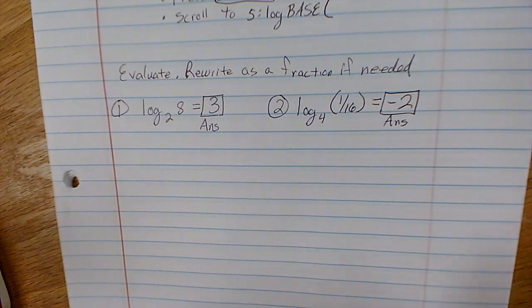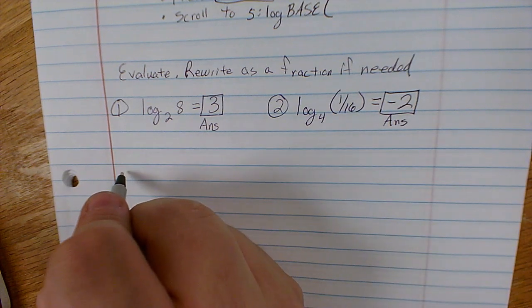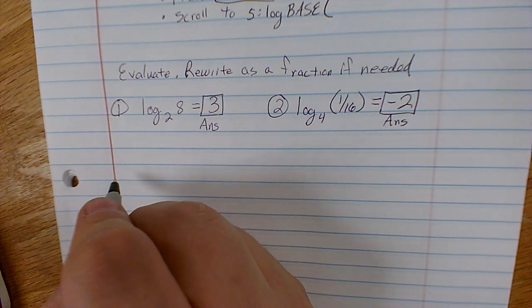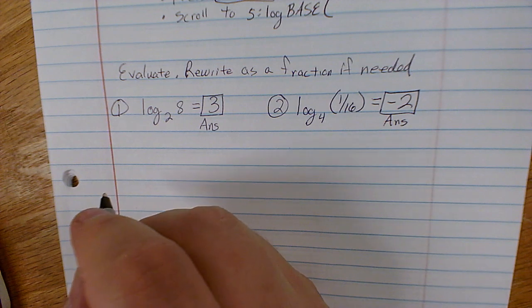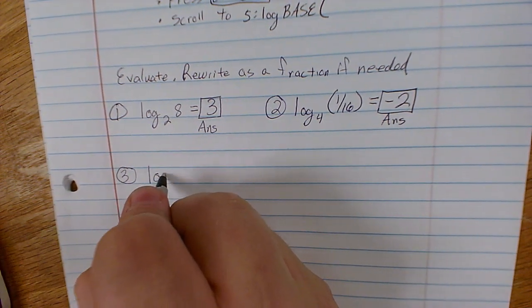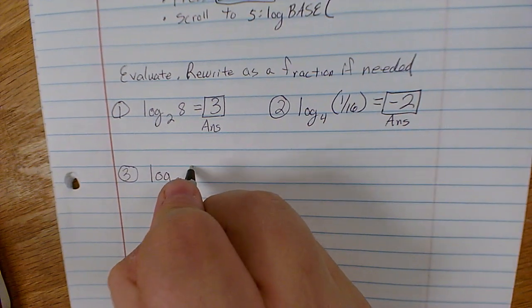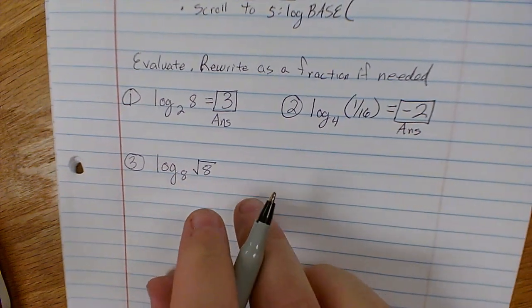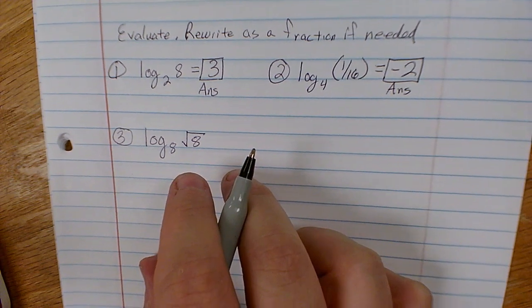So let's get to a couple of the weird ones, the ones that may turn into fractions. Example 3: let's say you had log base 8 of the square root of 8.